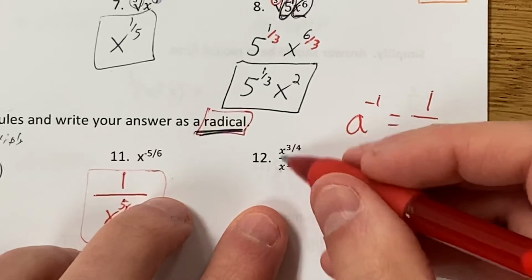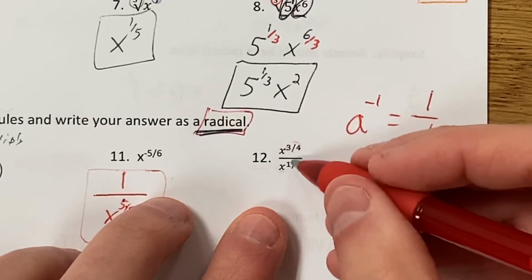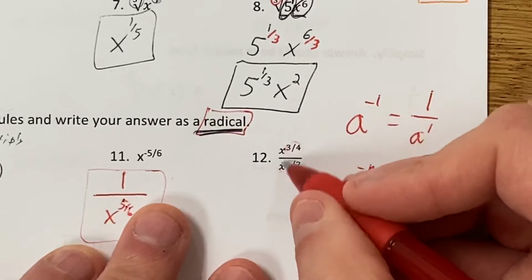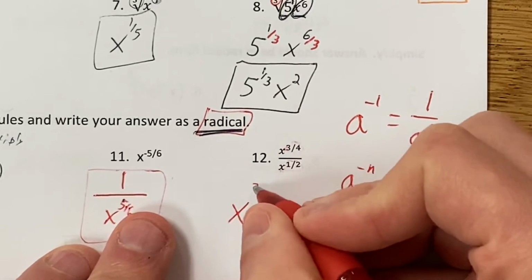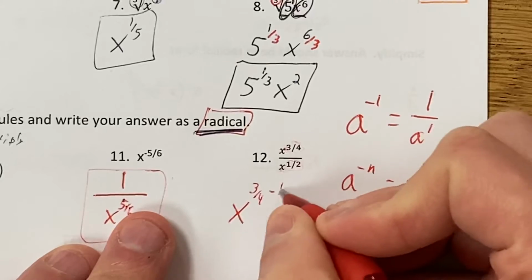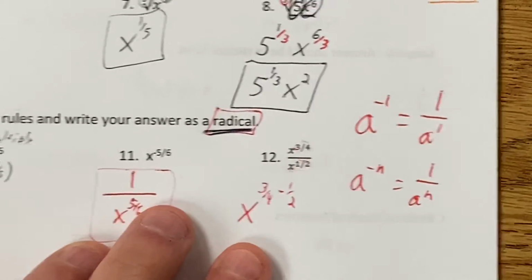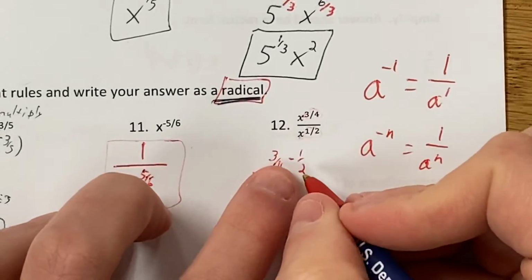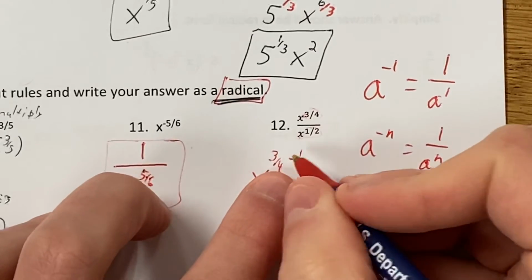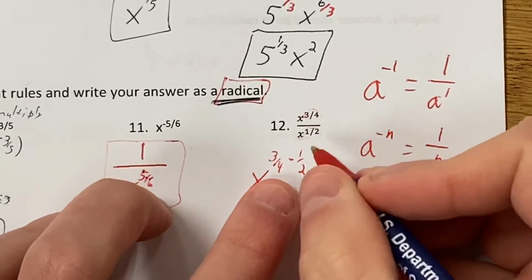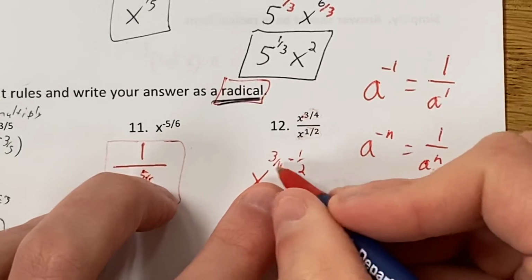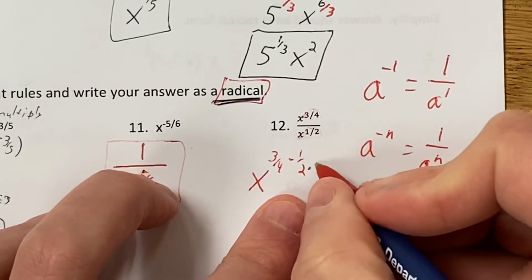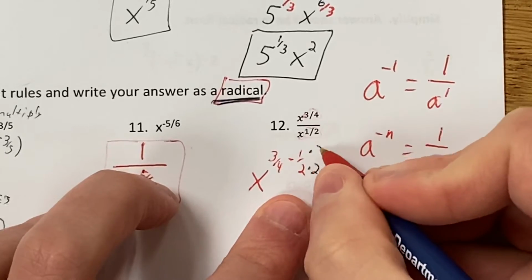And then in this one, because it's division, what do you do with the exponents? Division, you would need to subtract. So you get x to the 3/4 minus 1/2. But this time they do not have a common denominator, so you cannot subtract them immediately. You need to get a common denominator. In this case, they can both be 4. If you multiply the 2 by 2, you'll get 4.